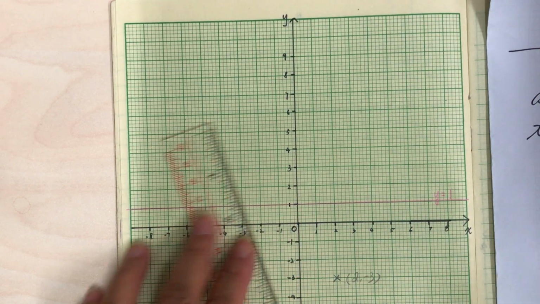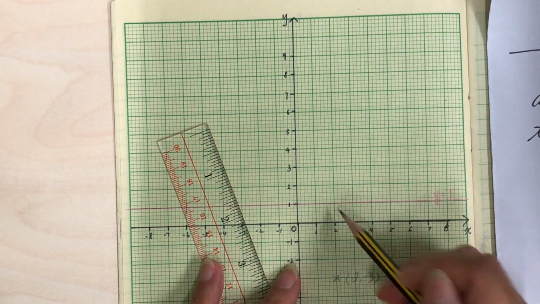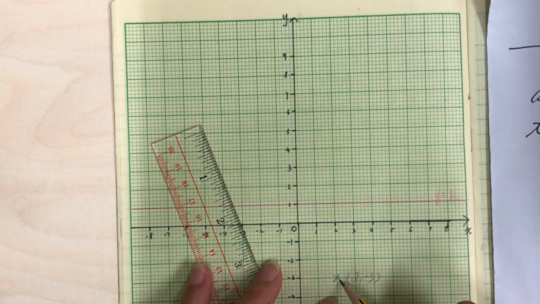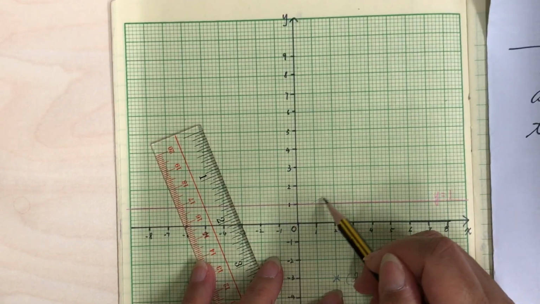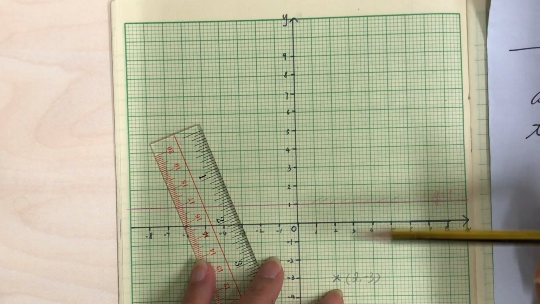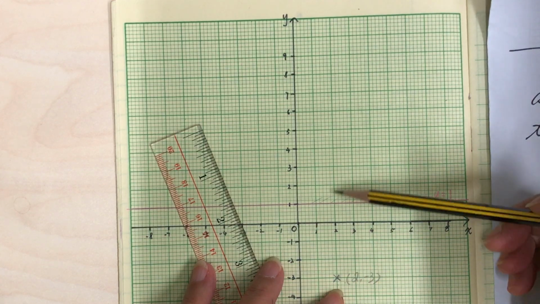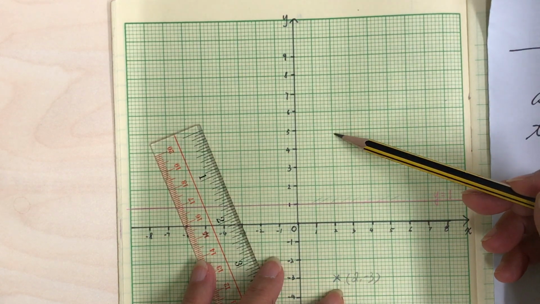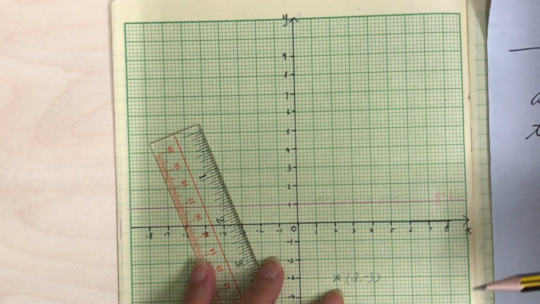And therefore, imagine you are standing here at (2, -3), and this is the mirror. Then the image will be somewhere on this side.